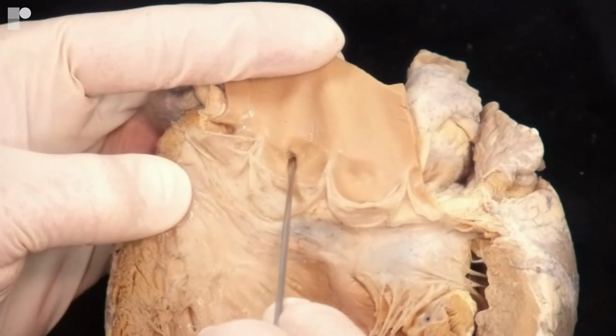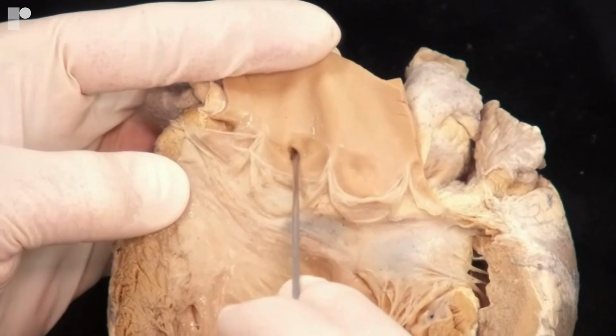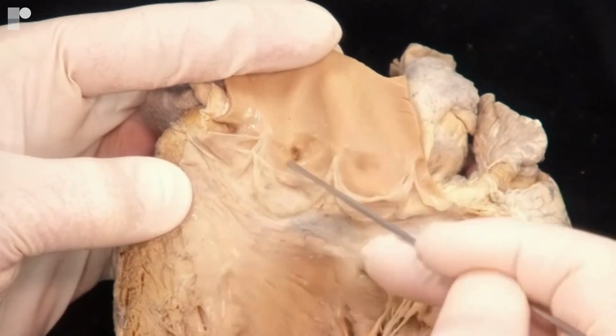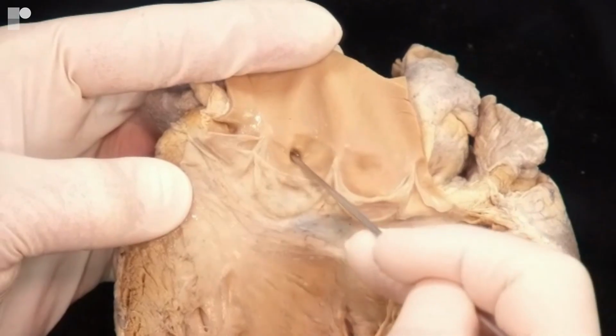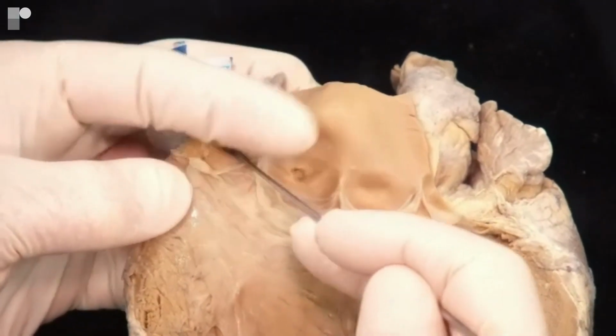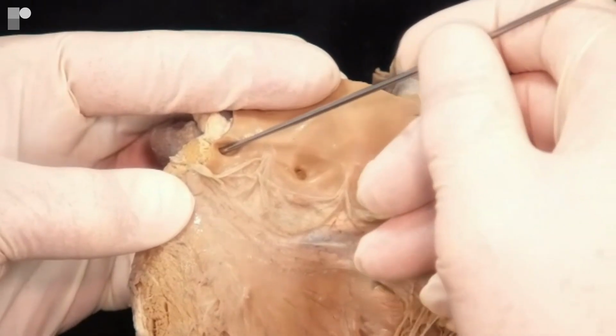But here you can see the origin of the right coronary artery in this heart, and that's not quite at the top of the sinotubular junction, but within the mid part of the sinus. And here's the orifice of the left coronary artery. From this point, they can take slightly different courses.